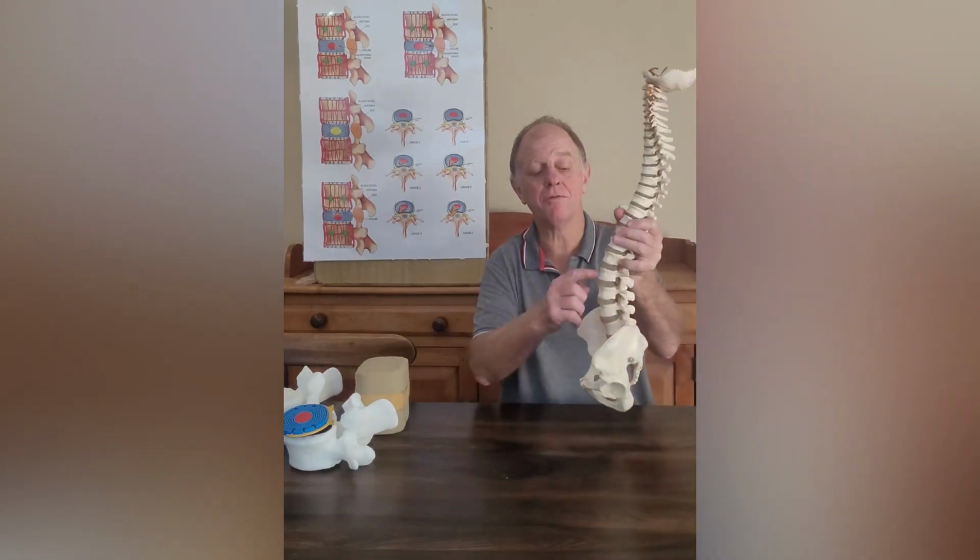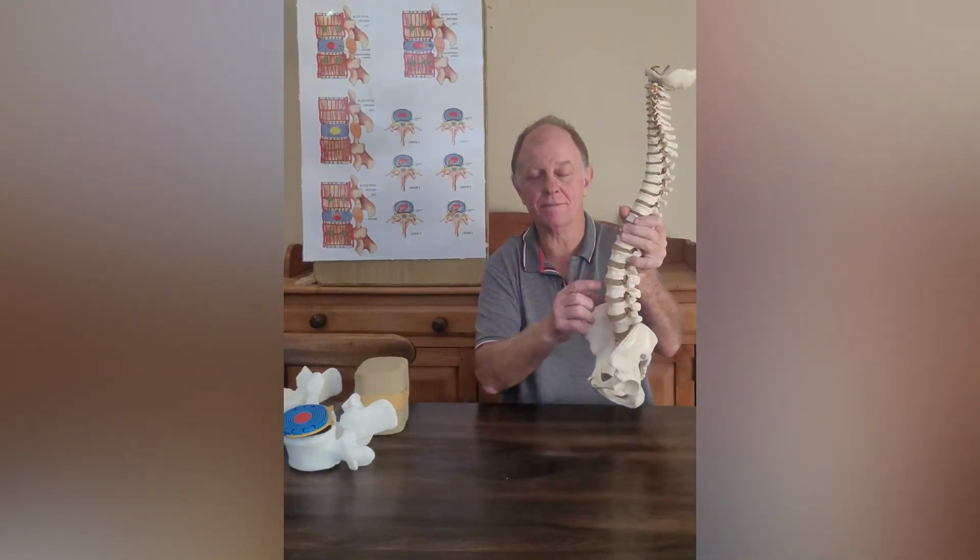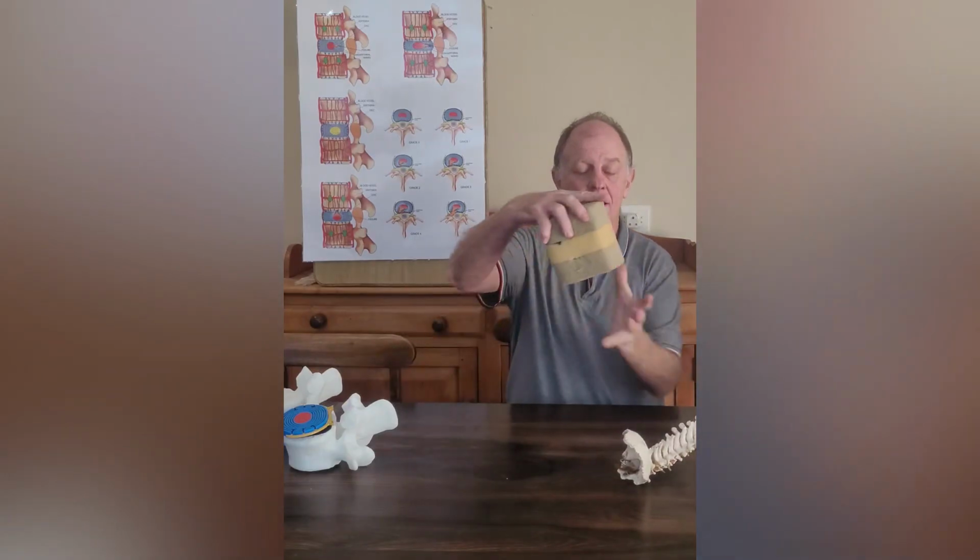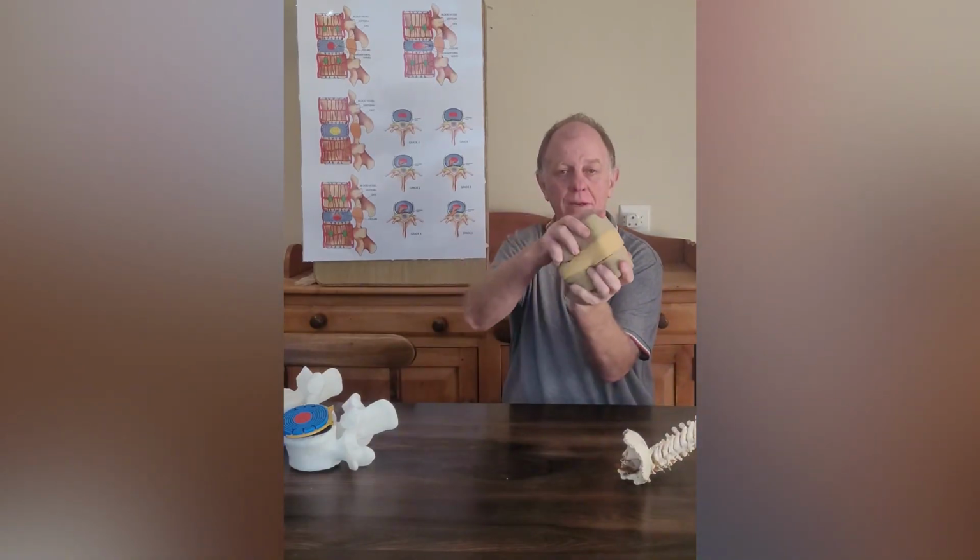Today we talk about disc anatomy. So between each bone vertebra is a disc. This disc allows for wonderful movement, bending forwards, etc.